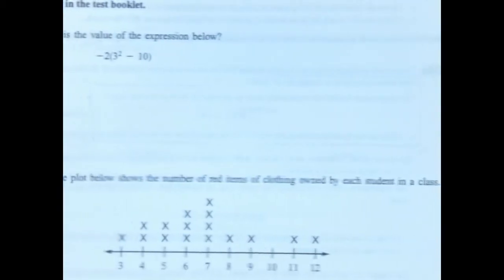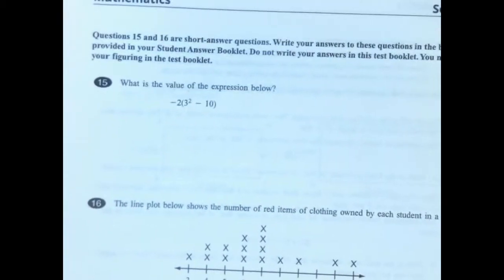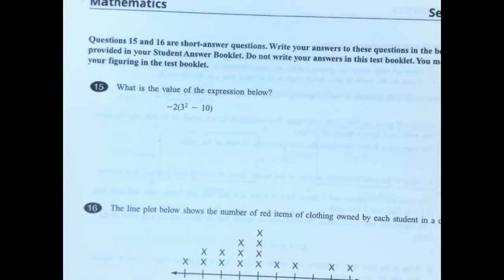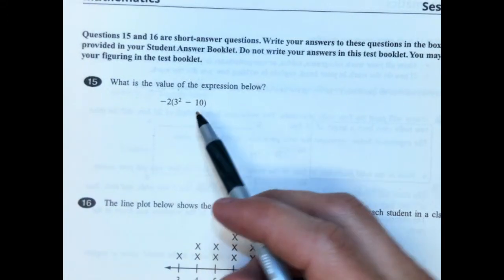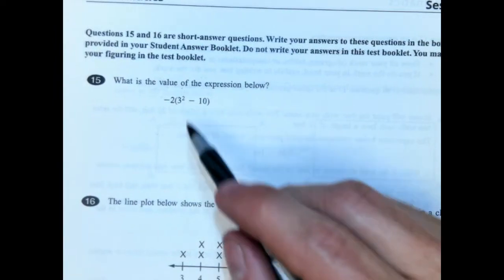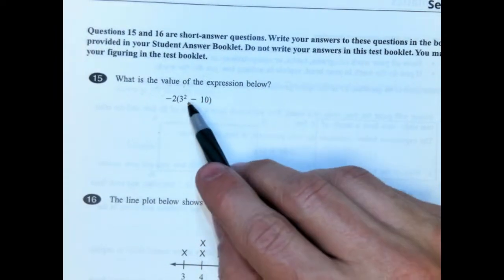Okay, let's look at 15. What is the value of the expression below? So this is just asking if we know how to do order of operations, basically. So let's do the work inside the parentheses first.